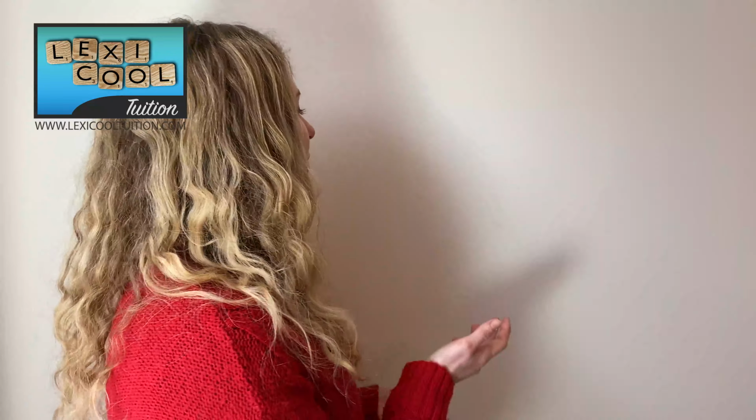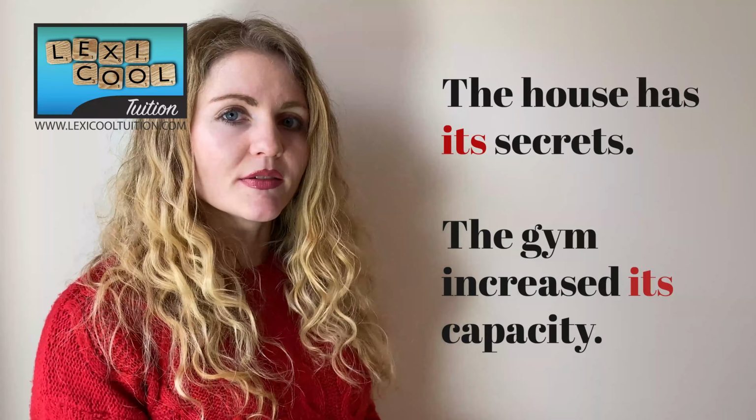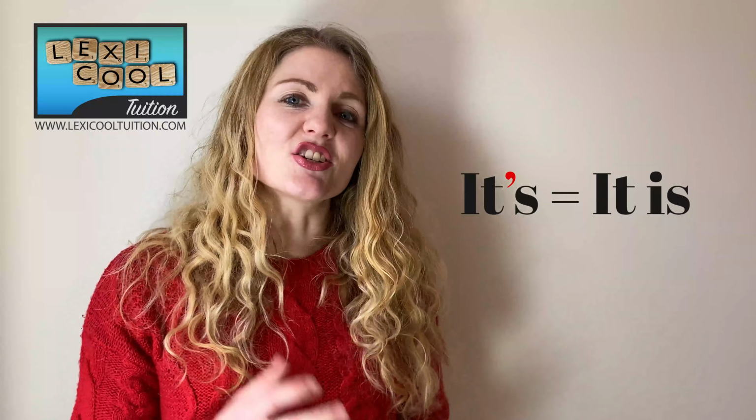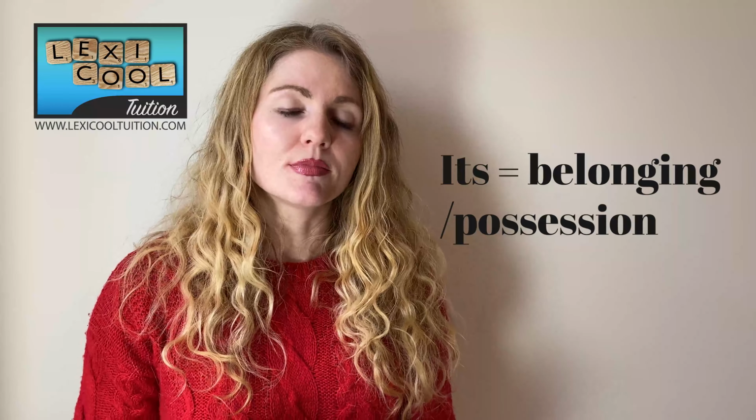So here are some other examples of "its" without an apostrophe. To recap, "it's" with an apostrophe is just "it is". "Its" without an apostrophe is to show possession.